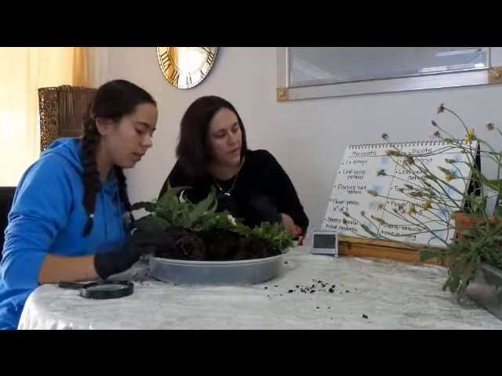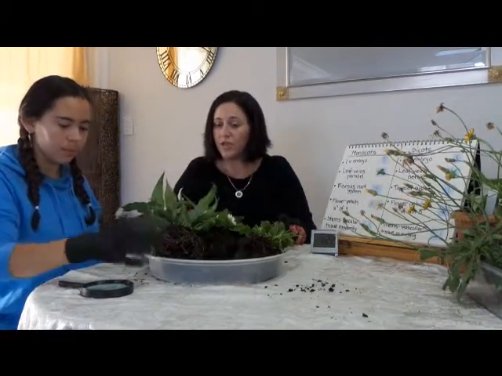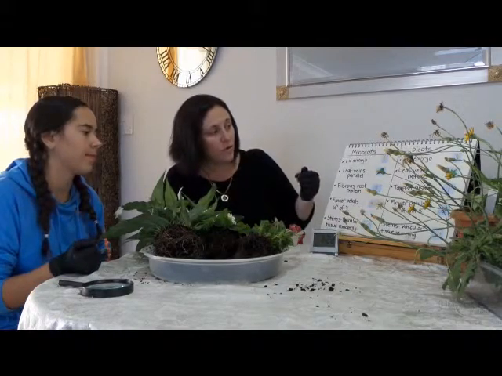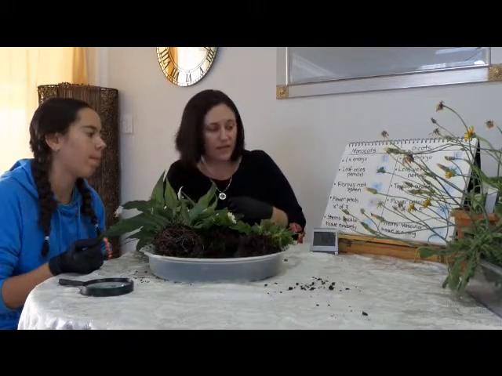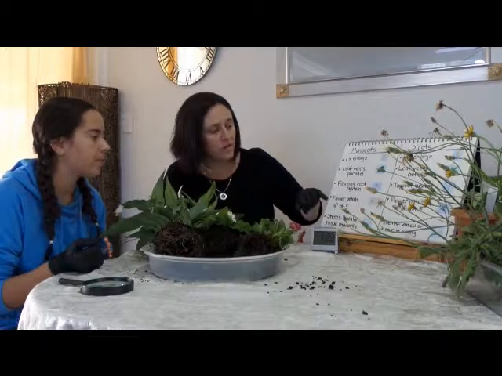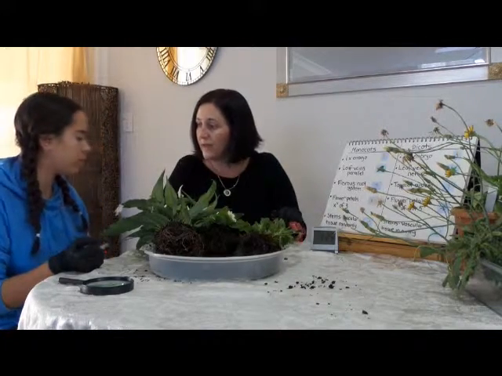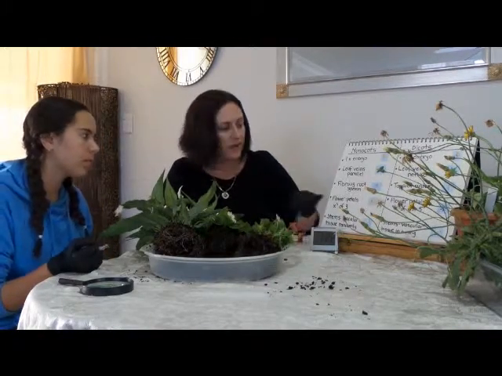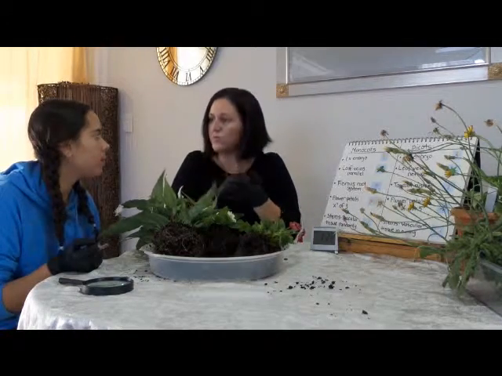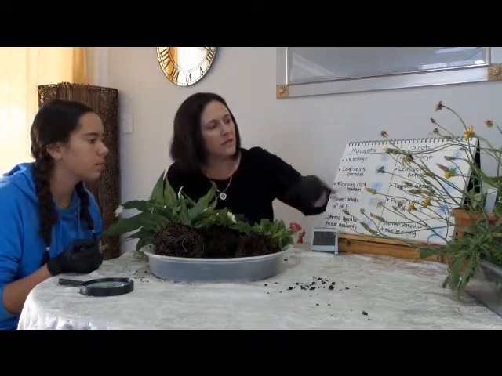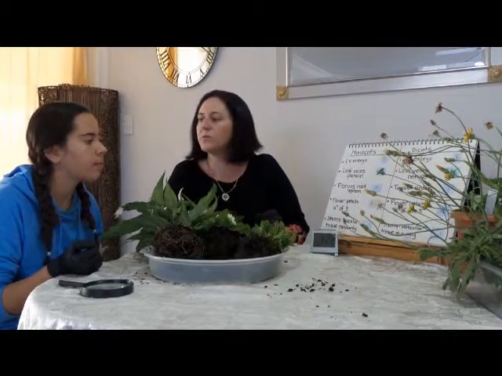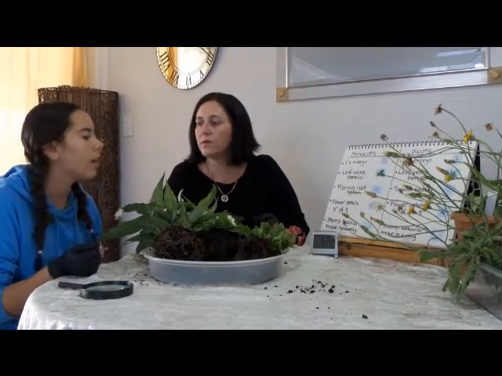So another thing that helps you determine whether a plant is a monocot or a dicot is the petals on the flowers. On a monocot, they generally come in multiples of 3. So you'll have three petals, or 6 petals, or 9 petals. And in the dicots, they usually come in multiples of 4 or 5. Okay.